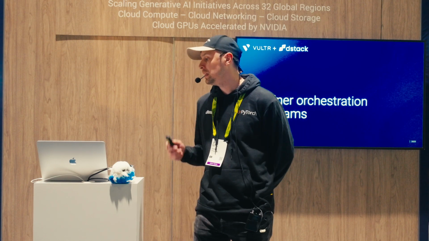And at dstack, we are building an open source container orchestrator specifically for managing AI infrastructure. We are basically helping AI teams that want to train and develop models over any cloud providers or on-prem, and they are not satisfied with traditional orchestrator tools such as Kubernetes and Slurm. I'll go into more details why we do that and how this works.